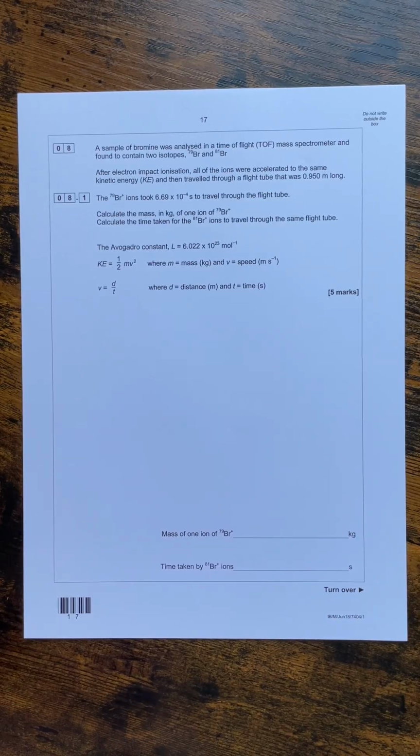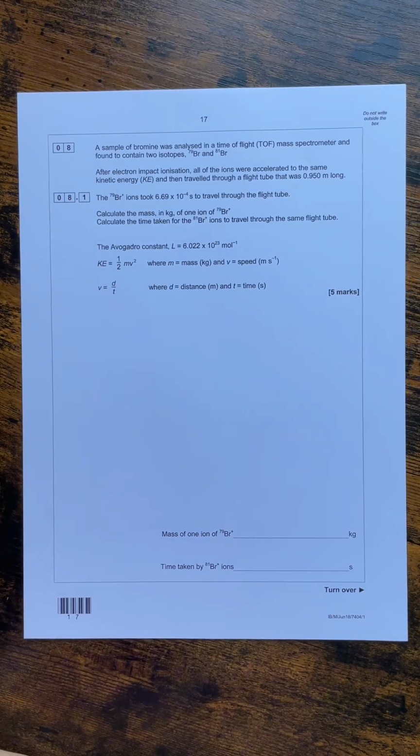Good morning everyone, and welcome to today's worked exam answer question. Today I'm back with another of everyone's favourite questions, which is a time of flight mass spectrometry calculation question.